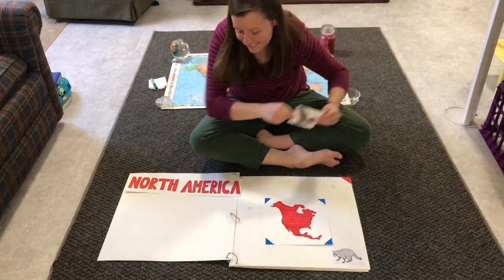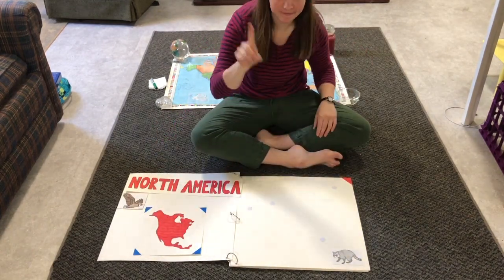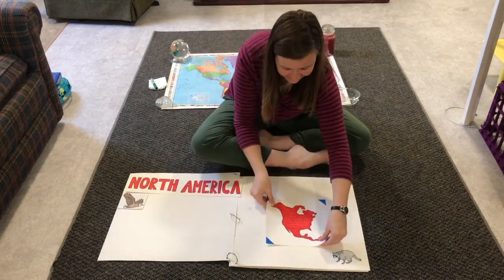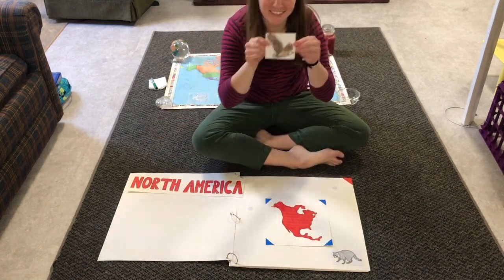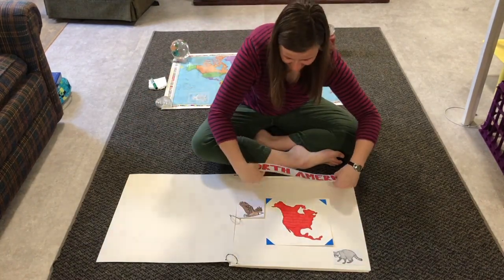On the North America page, I will point out that this is the continent that we live on, and I will ask the students if maybe they have seen these animals before, an eagle or a raccoon. And I will ask them to point where they think we live.